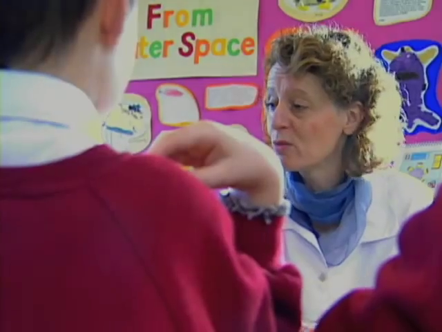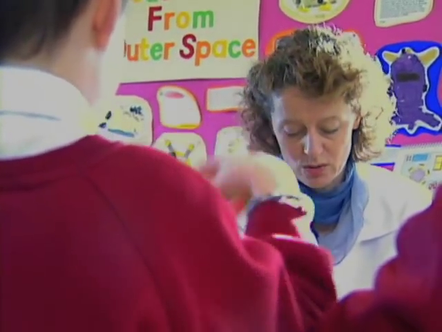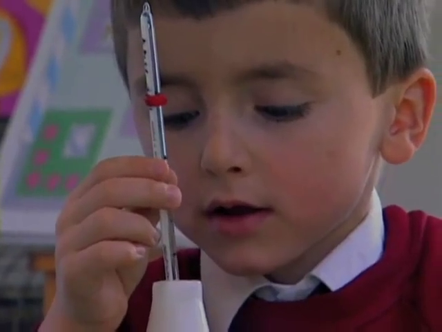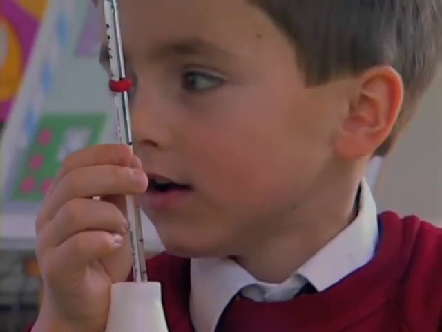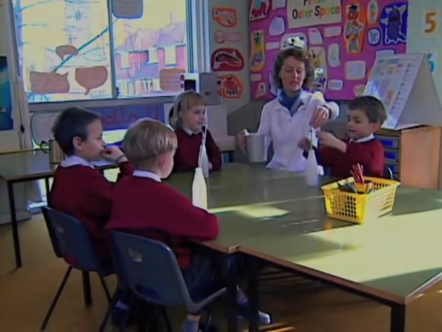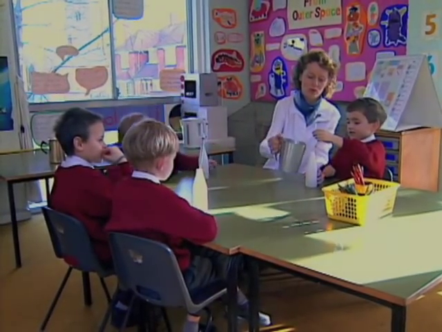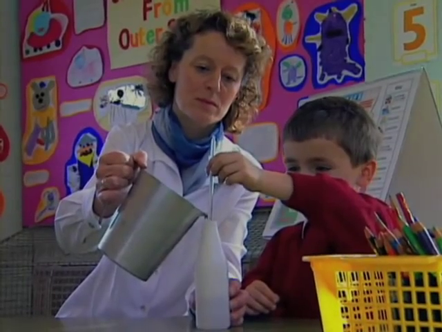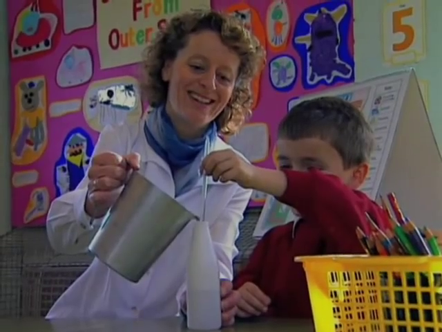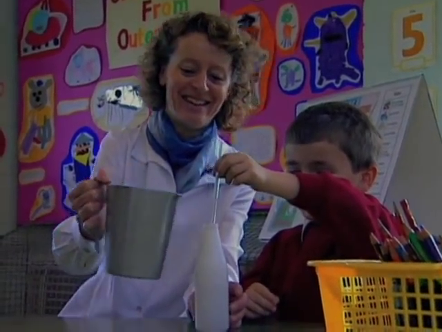This intensive approach enables you to supervise and help children to use delicate or complicated equipment, to concentrate on children who need extra help to develop their knowledge or practical skills, and to assess individual progress. It's going down now. Woo! Cold. There you go.